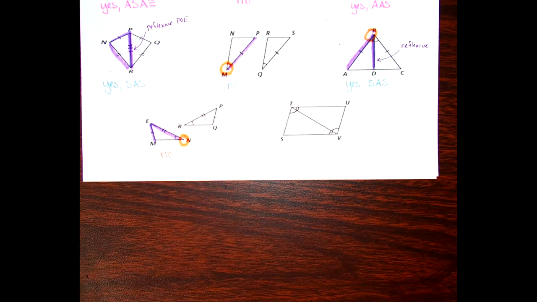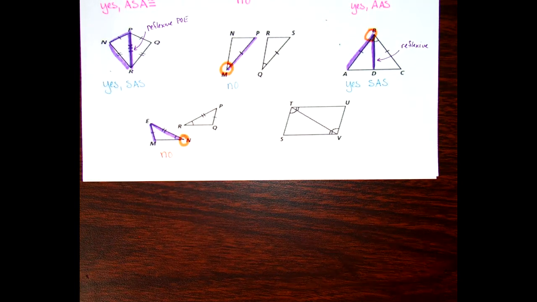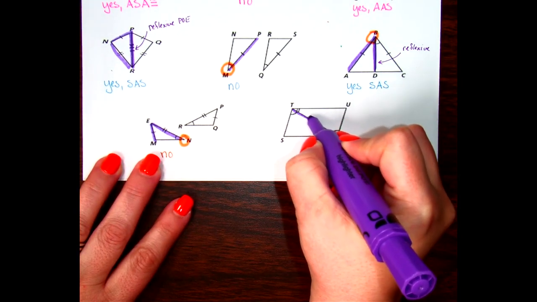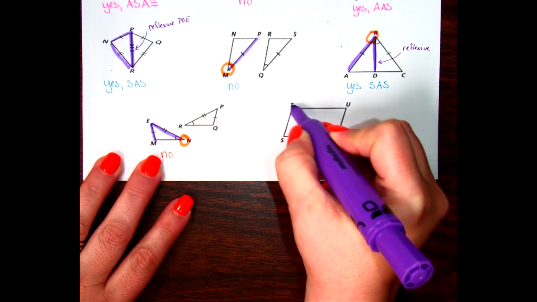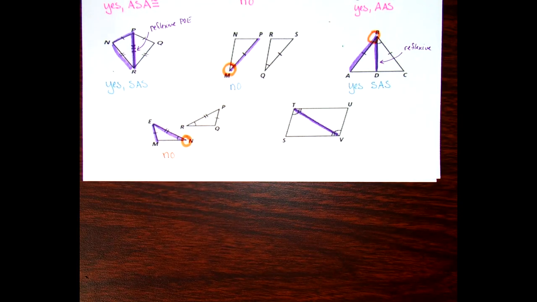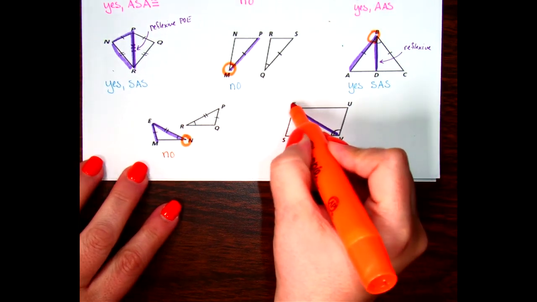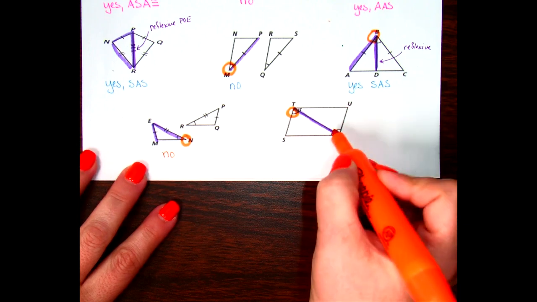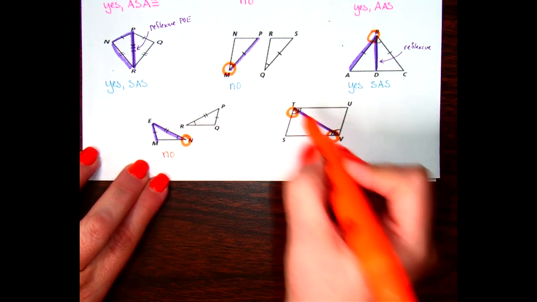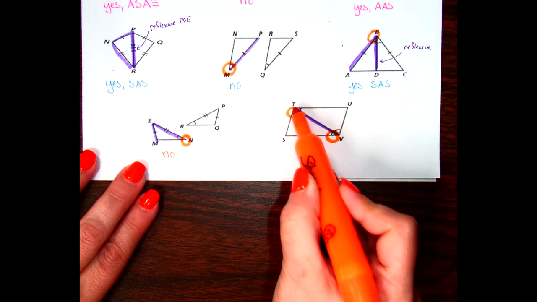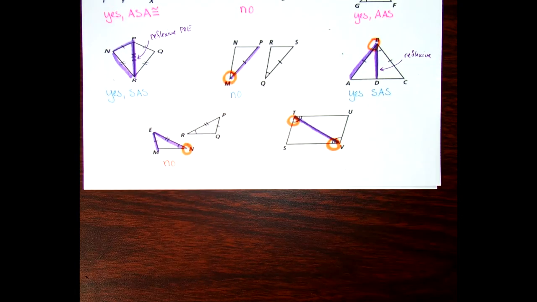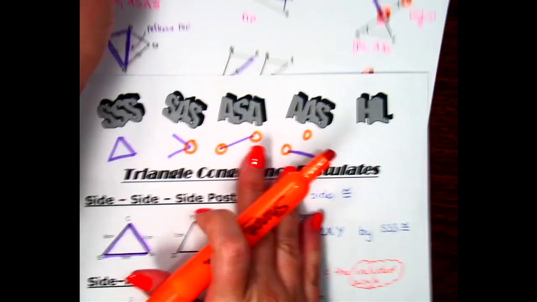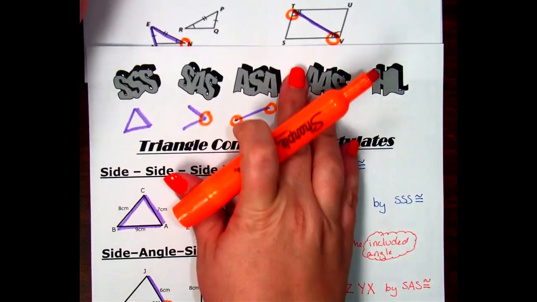All right, let's look at that last one there. For the last one, I have a reflexive side, but I don't have any other tick marks. So I just have this one reflexive side. Okay, and then I can see I have a single arc mark right here for that angle that matches the one over here. And then I have this double arc mark that matches this one here. So I do have two angles and I have a side, so it's either going to be angle, side, angle, or angle, angle, side. I just have to decide which one it is.